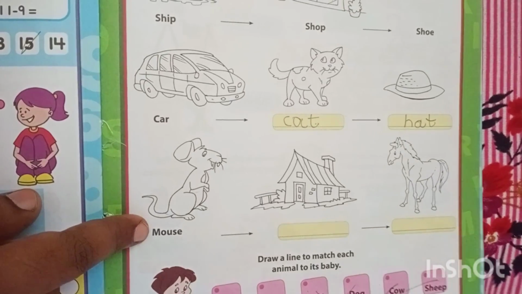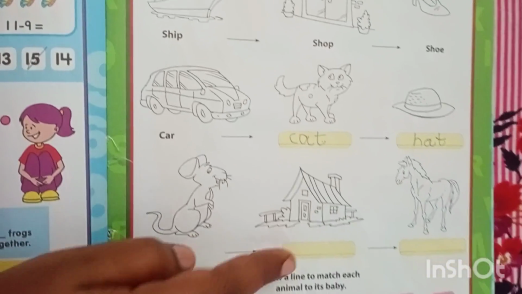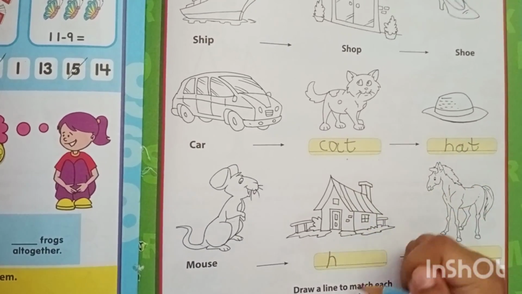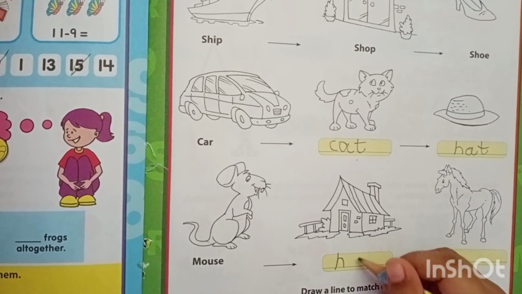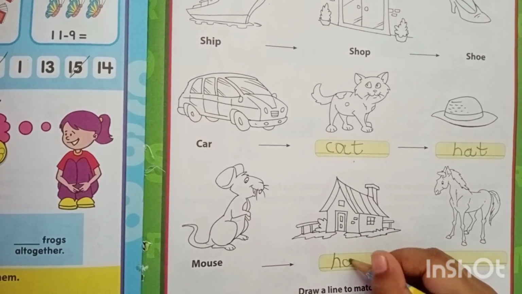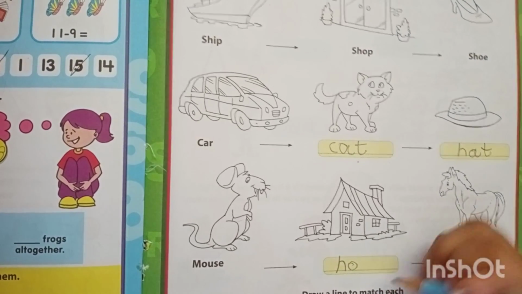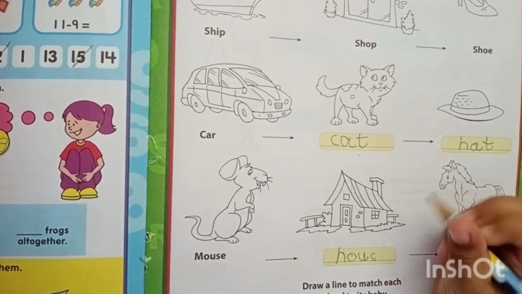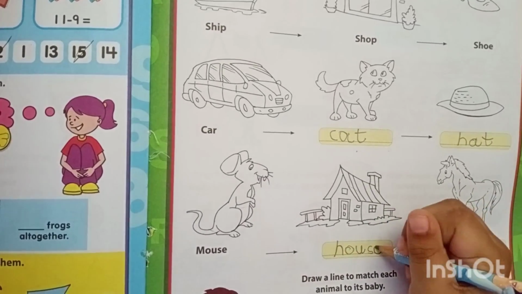Now this is a mouse. Mouse will become house when you change a letter. Letter M will become which letter? H. Okay. O. 5-letter word. U. S. E. Last one.